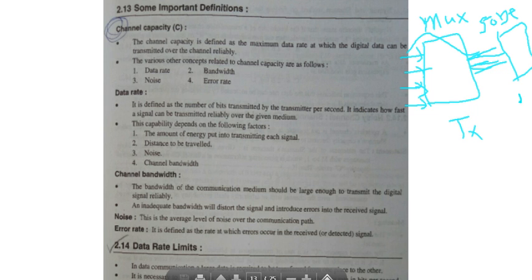So it is a transmitter and it is a receiver, because at the transmitting end there is a multiplexing process, at the receiving end there is a demultiplexing process which is just opposite to the multiplexing. ठीक है, तो इस तरह से जो कैपेसिटी है या बैंडविड्थ है, ठीक है, चैनल का, वो लार्ज होना चाहिए.